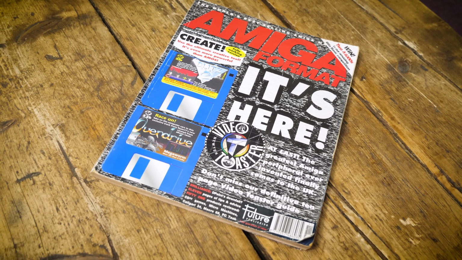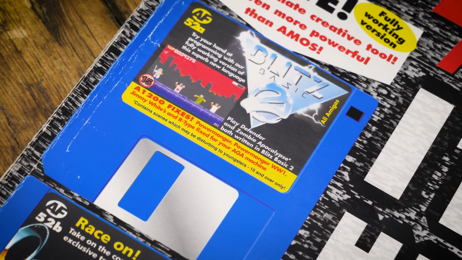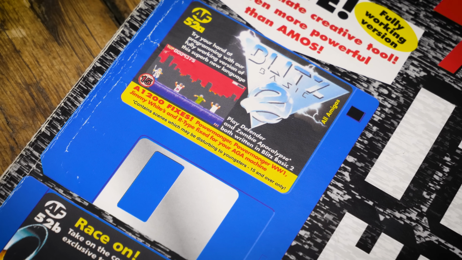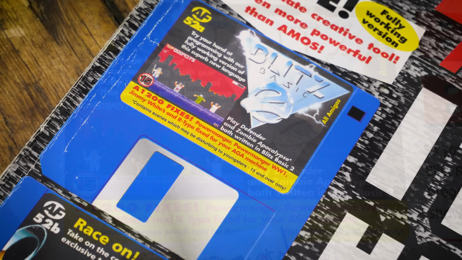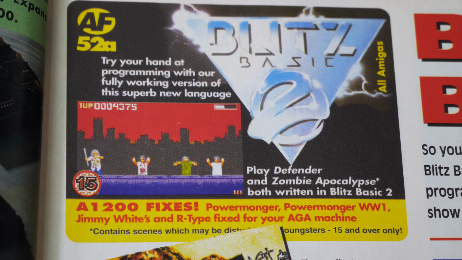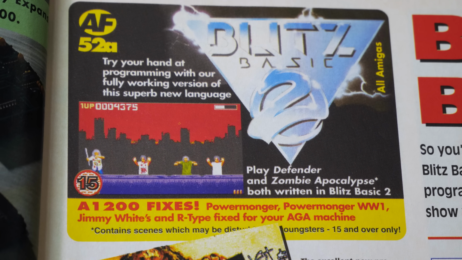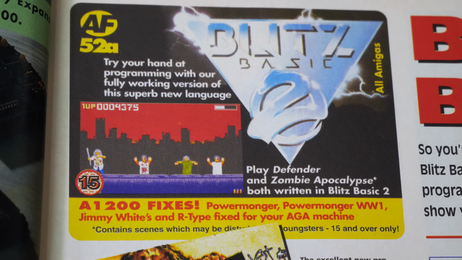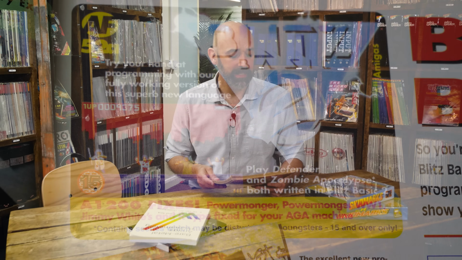I was presented with an opportunity which I didn't take, because on the cover disc was Blitz Basic 2. It says, try your hand at programming with our fully working version of this superb new language. A language specifically geared towards making games on the Amiga.